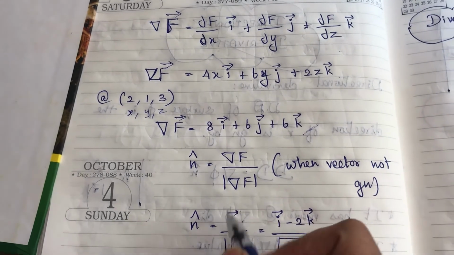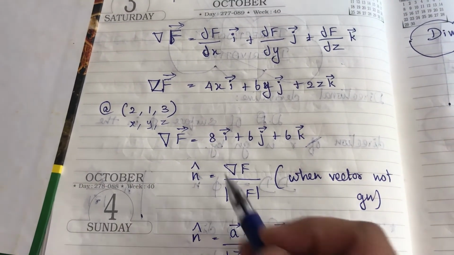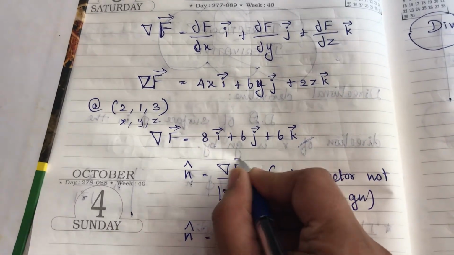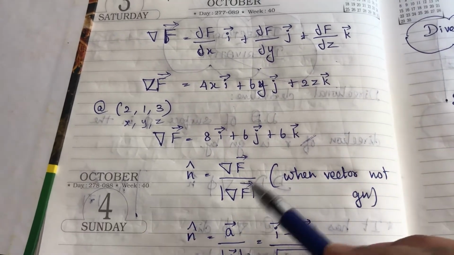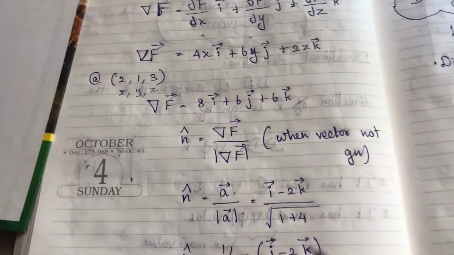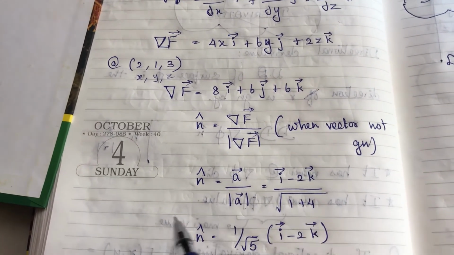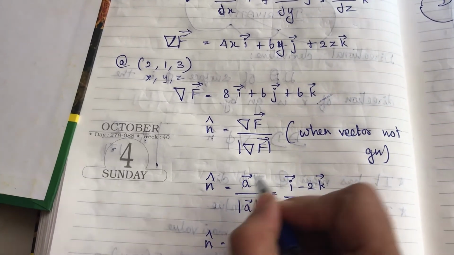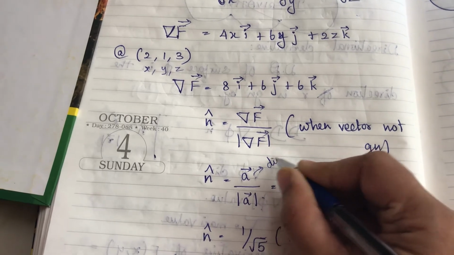In the previous sum we saw the unit vector equal to del f vector by modulus of that vector. But here they have given a separate vector for the direction. This vector is represented in the question as the direction vector.